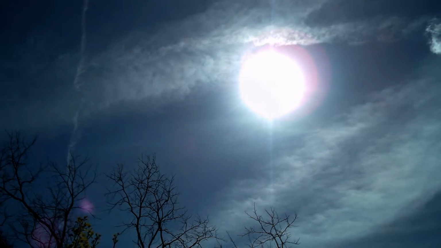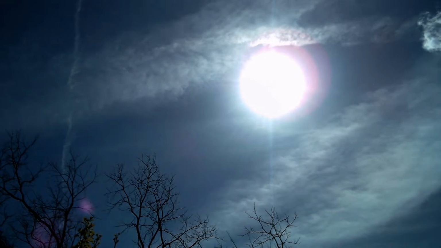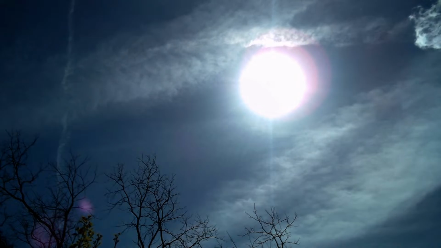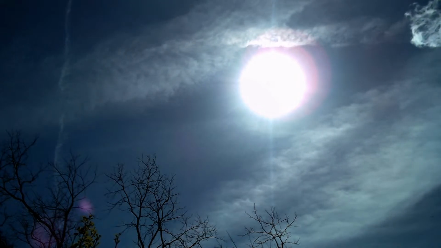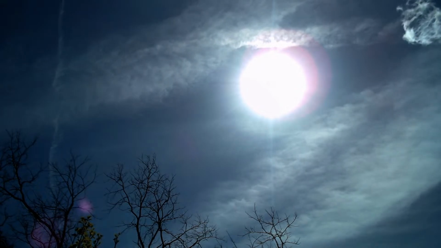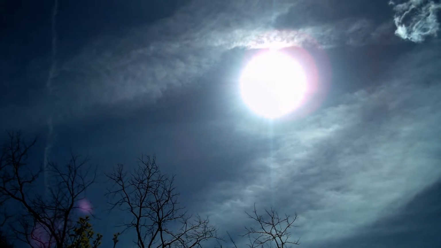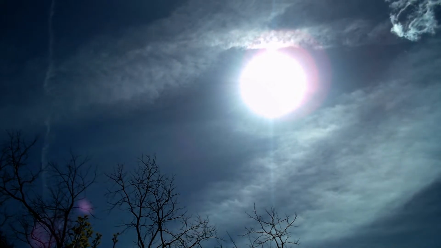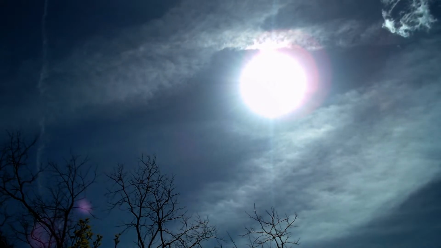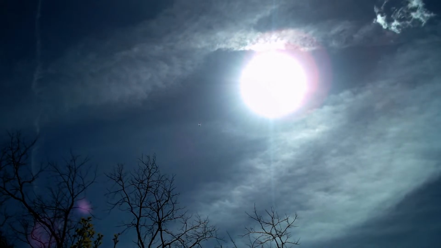There's a lot of white haze coming in right now. Oh, look at that face up there in the corner. It looks like an alien face. I'm going to bring it down a little more.